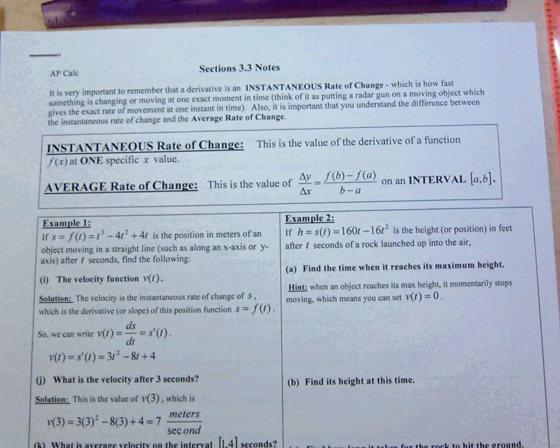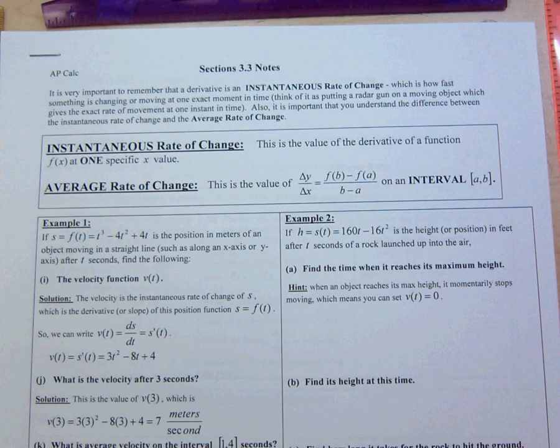Ready, guys? Okay, you gotta get in on time, all right? Is that 2 tardies now? I think it's 2, but I'll look.